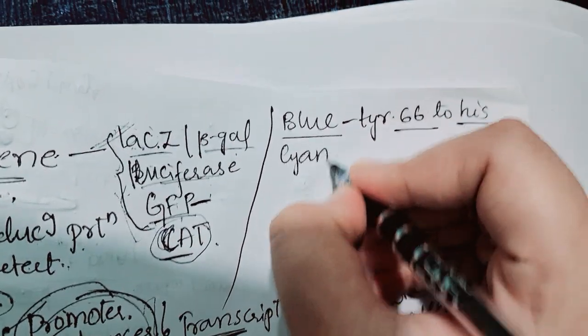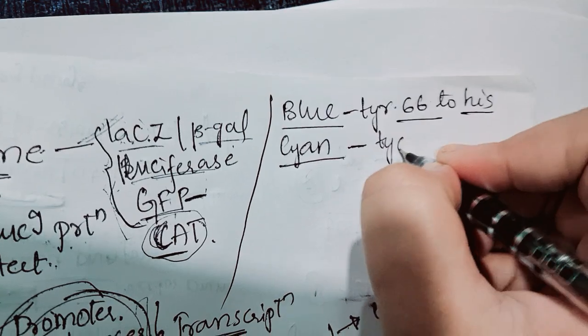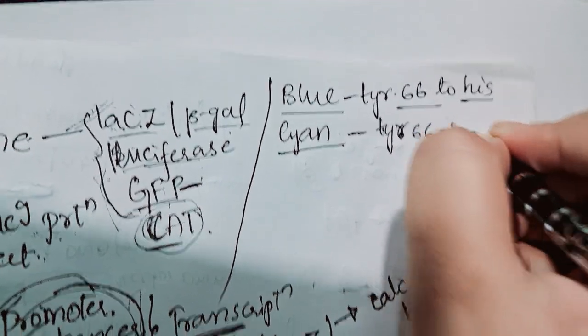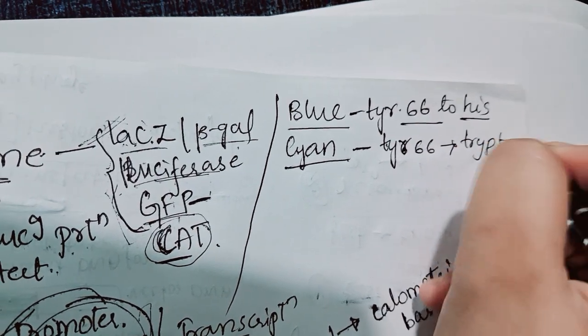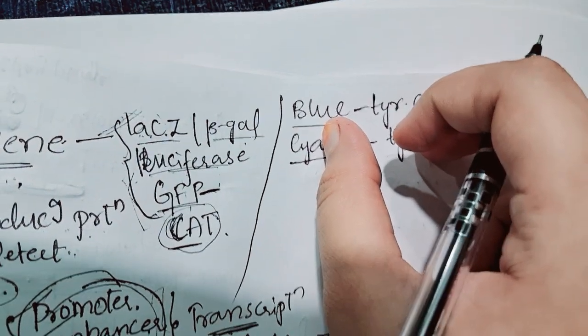And cyan fluorescent protein, tyrosine 66 changed to tryptophan, will give us cyan fluorescence.